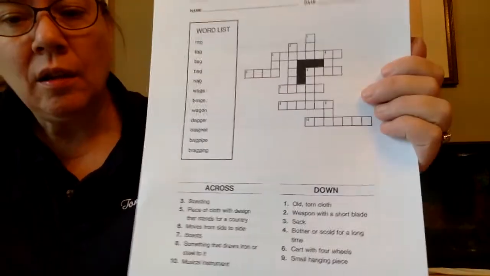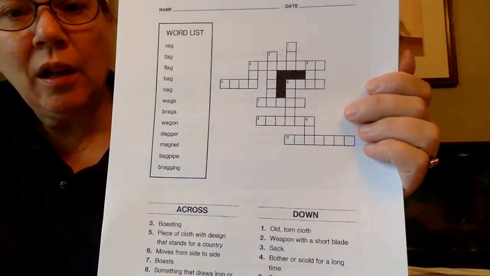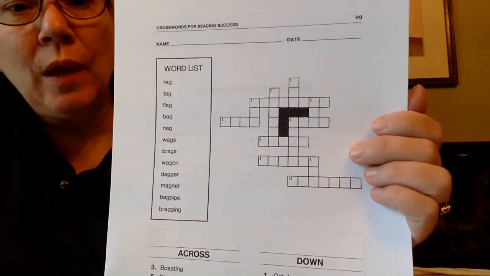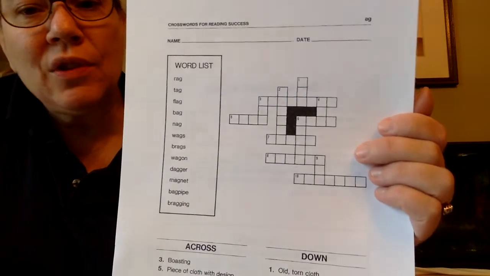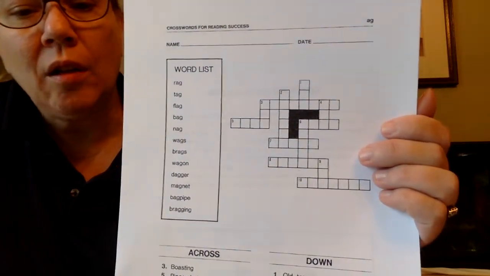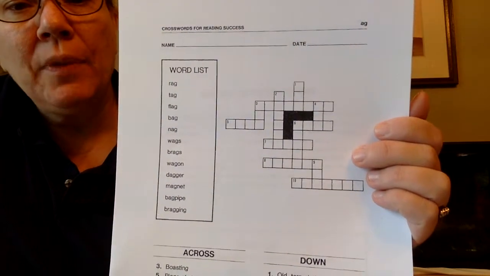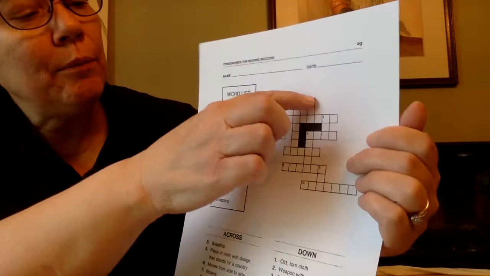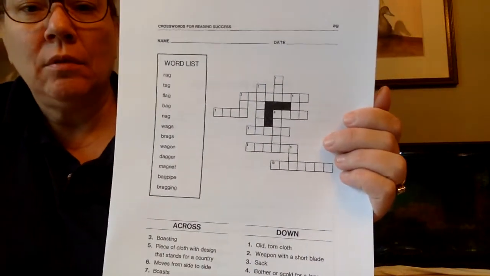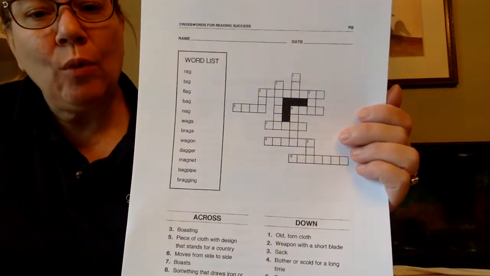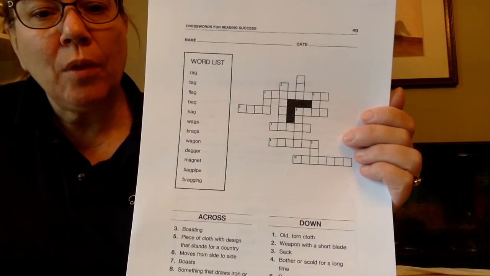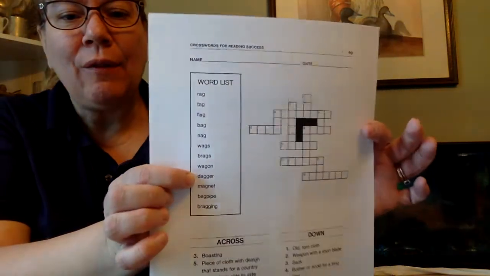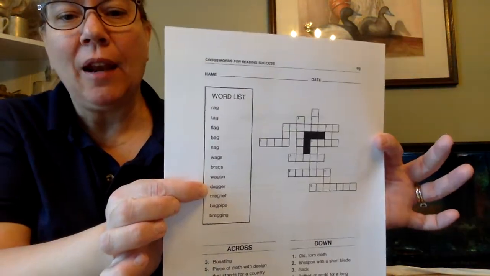Down, number 1 is an old torn cloth. Number 1 down has 3 letters. So find one of those words with 3 letters that would be an old torn cloth. Okay. The first word in our word list is rag. You're going to circle rag and print it in 1 down. Go ahead and do that, and then we will look at our cloze puzzle. Oh, one other word we didn't go over was dagger. A dagger is a type of knife. So you might think of a pirate who might be carrying a dagger.